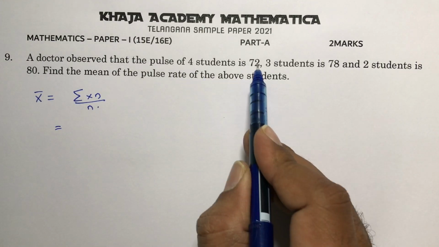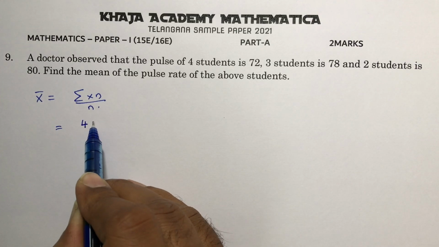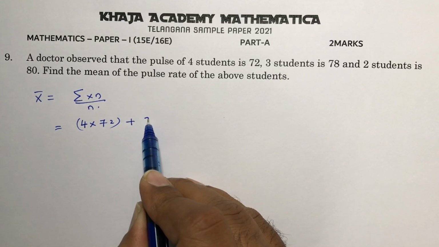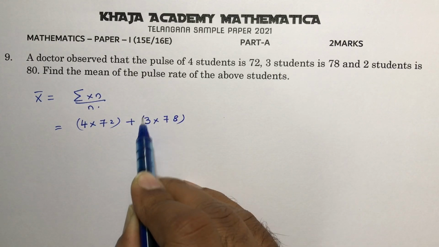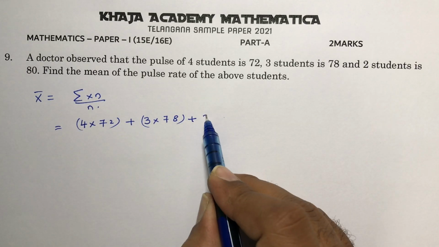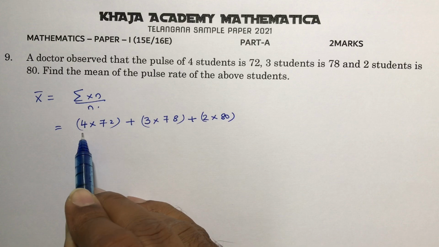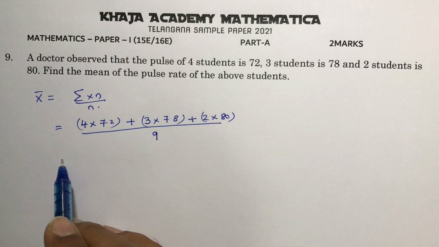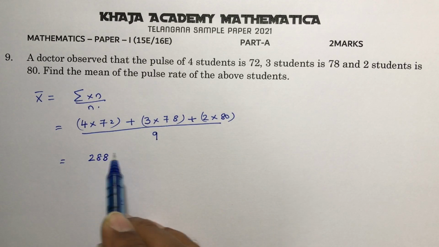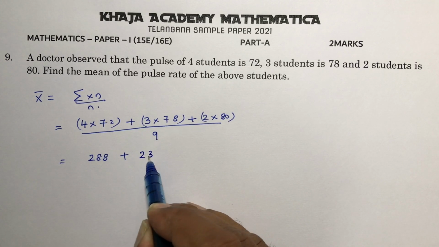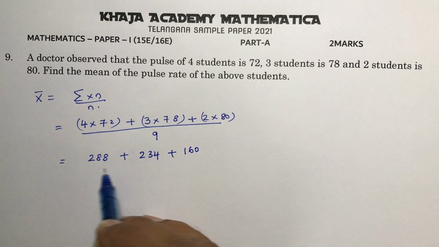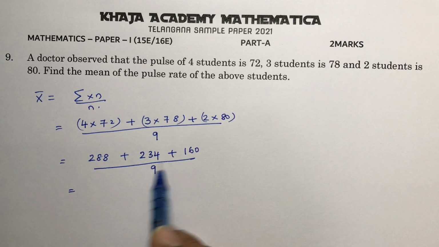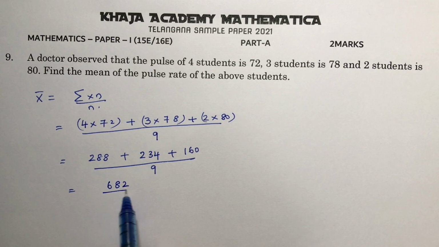See very clearly, 4 students whose pulse is 72. So 4 times 72 plus 3 students is 78, 3 times 78 plus 2 students pulse is 80, so 2 times 80, by total 4 plus 3, 7, 7 plus 2, 9 students. So here 4 into 72, that is 288, 3 into 78, 234, plus 2 into 80, 160, by 9. So if you add 288, 234 and 160, you will get 682 by 9.